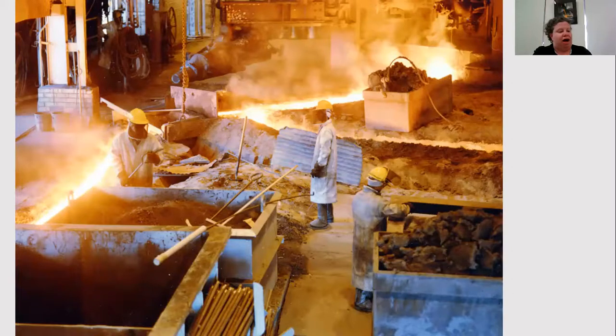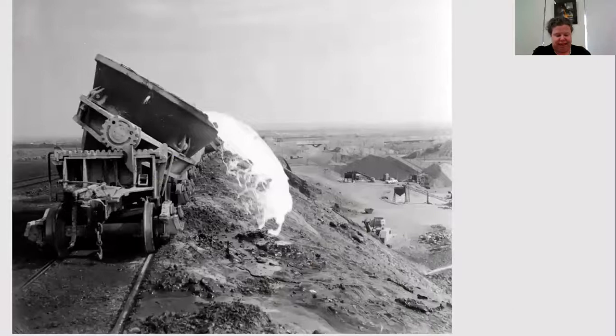A pool of hot liquid iron forms at the bottom of the furnace. Other parts of the ore melt with the limestone. This mixture is called slag. The slag floats on top of the pool of iron and is drained off. As you can see in this picture, the workers drained off the slag in this pot here, and they pour it down the side of the hill in this picture.